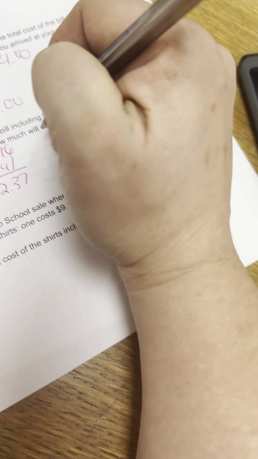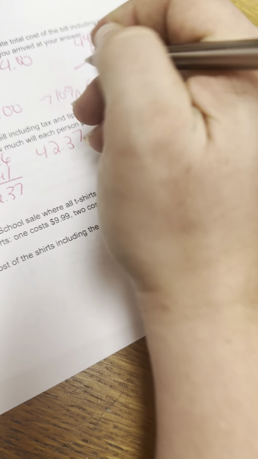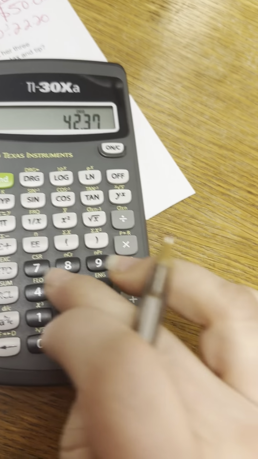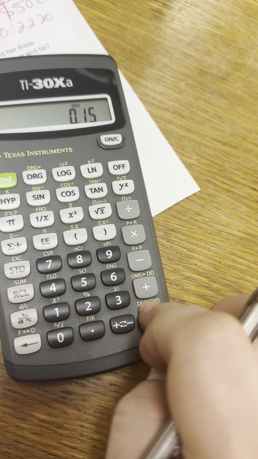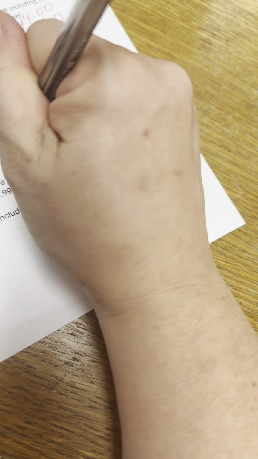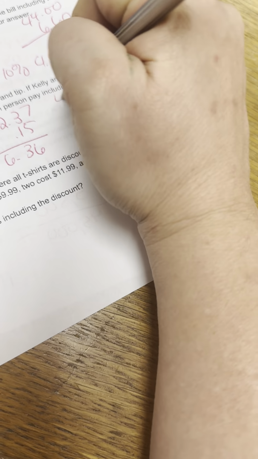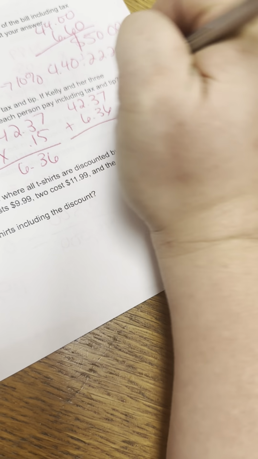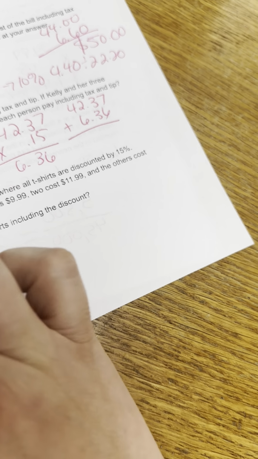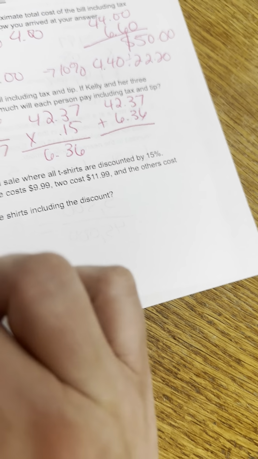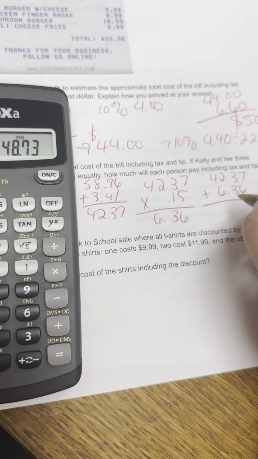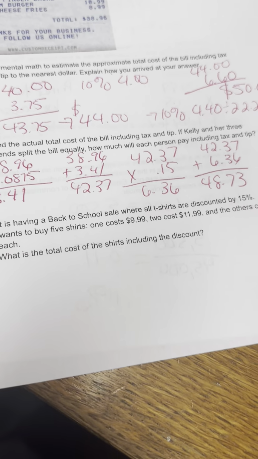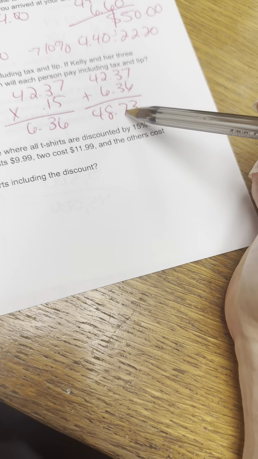And then I'm going to do $42.37 times 0.15, which is our 15%, which is $6.36. So $42.37 plus $6.36 equals $48.73. Okay, so the total with the tax and tip is $48.73.